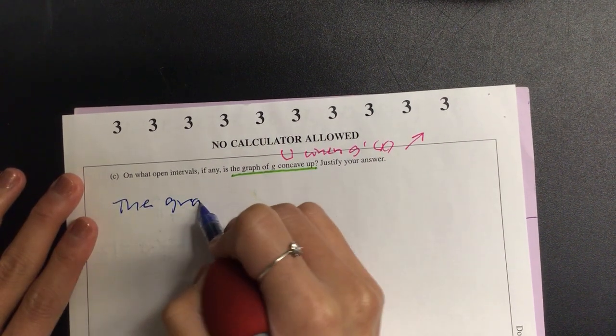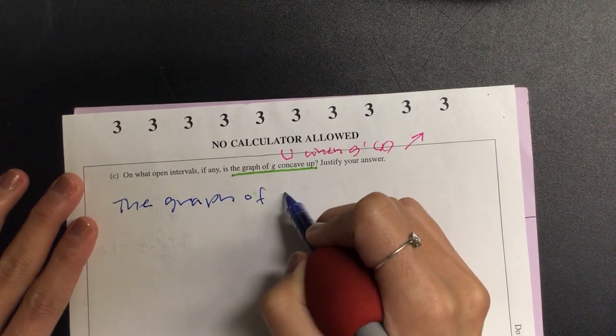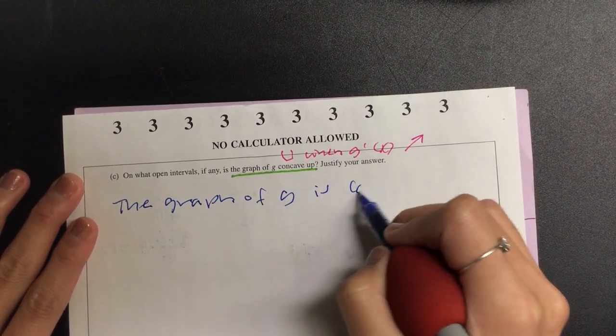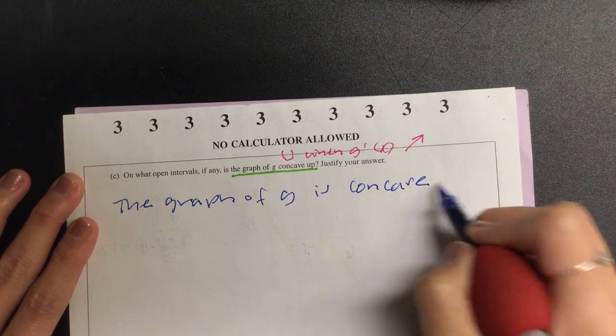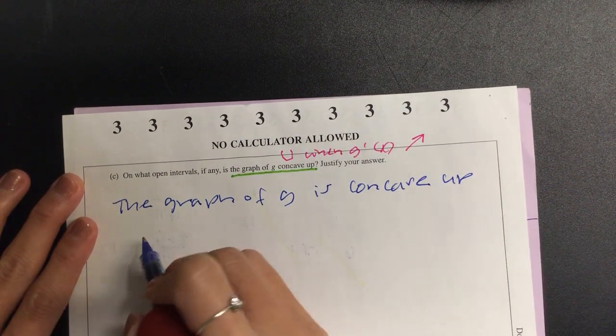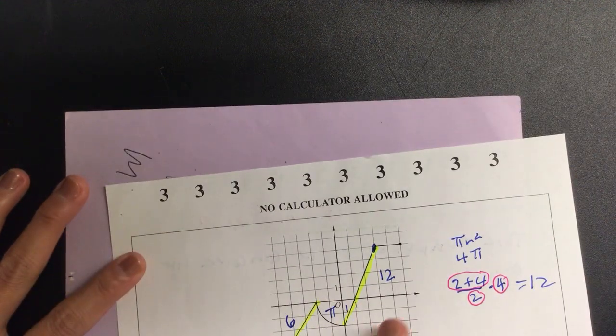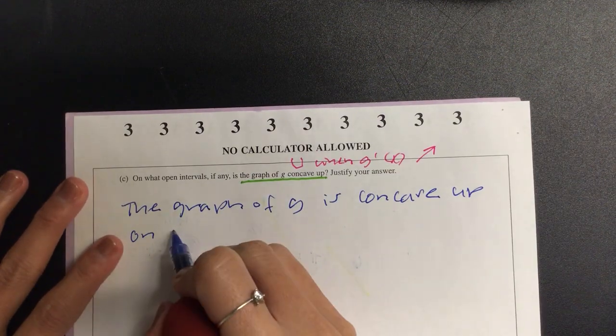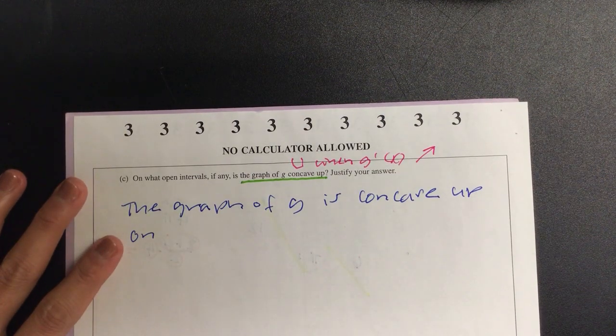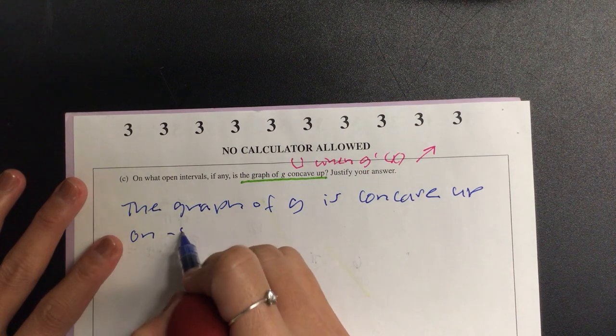The graph of g is concave up on the interval. So if you look at the interval from the beginning, it's from -5 to -2 and 0 to what? 0 to 3? I think I'm going to go ahead and be consistent. Since they're using inequality form, I'm just going to be consistent with that.